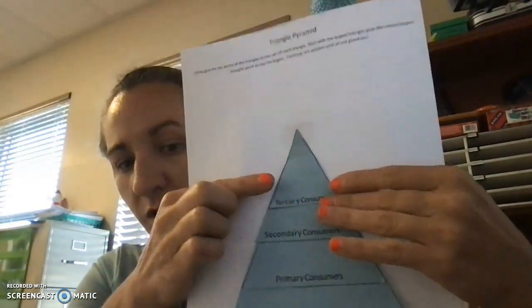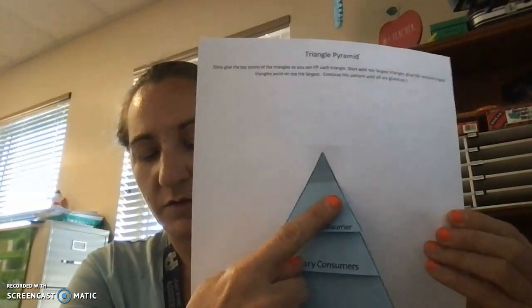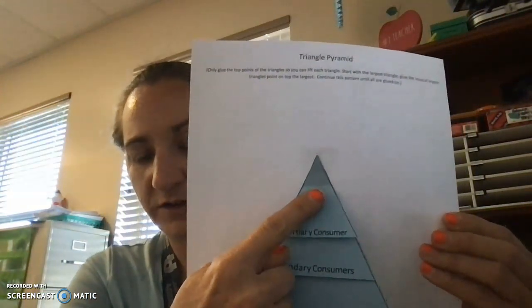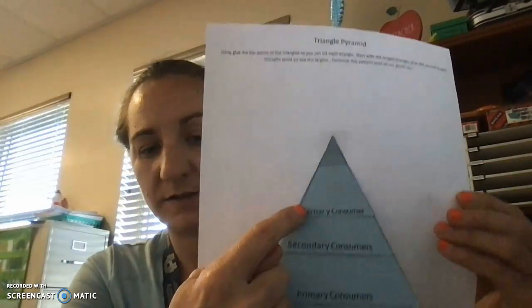And then you need to do 1 tertiary consumer. So that's kind of like the top dog, the one at the top of the food chain. So here we have 1 tertiary consumer. You're going to list it and then tell me its role and purpose.